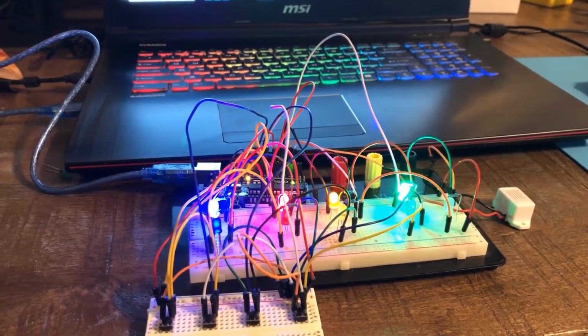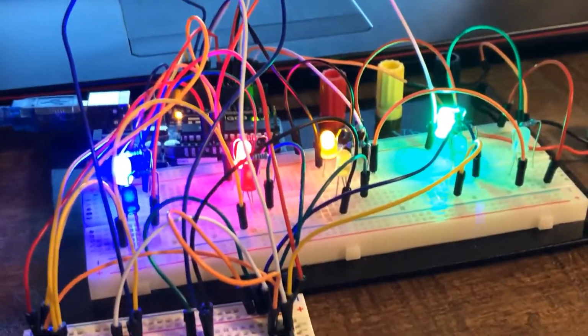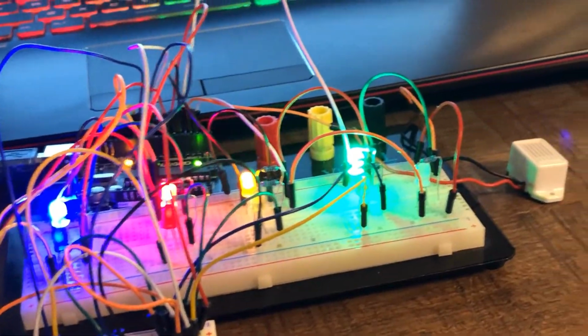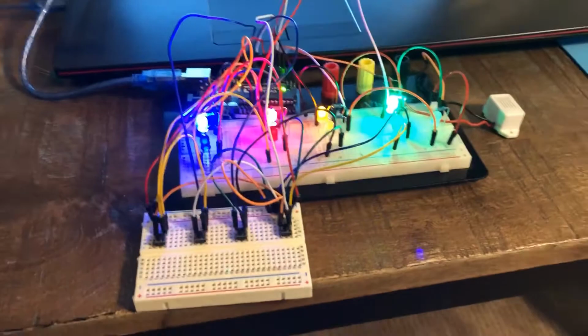Okay, so this is my school project. We were assigned to build something cool in Arduino, and in my opinion, this is pretty cool. This is a Simon Says game. I think that's what it's called. I'm not entirely sure. But yeah, it's pretty cool.